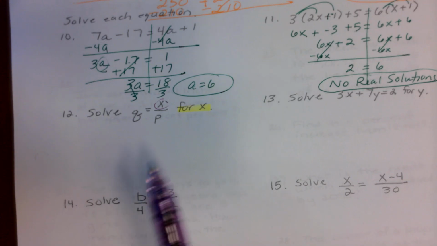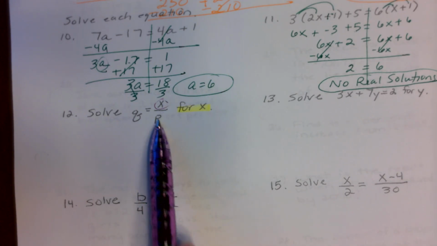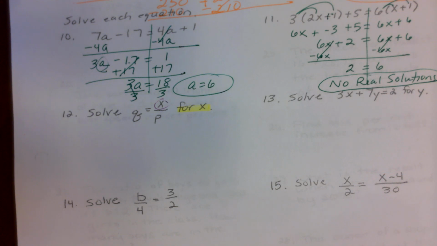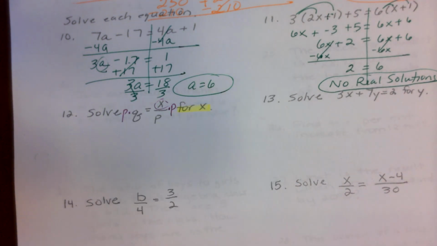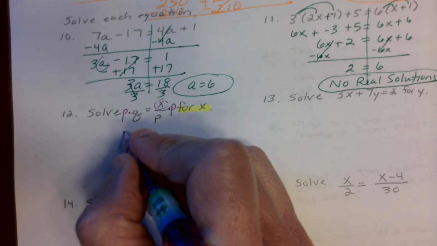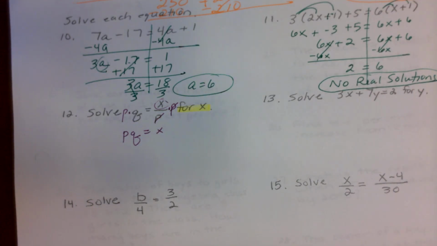If it's on the bottom, I got to get rid of it. But it's on the top, so I'm going to leave it. It's divided by p. So what's opposite of dividing by p? Multiplying by p. And we're done. That's it.